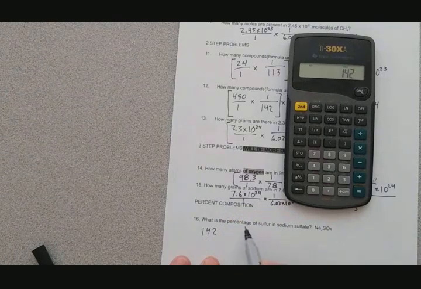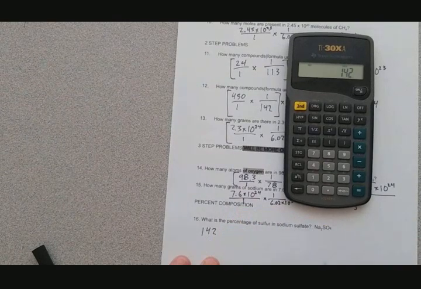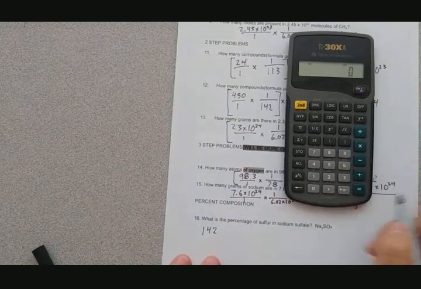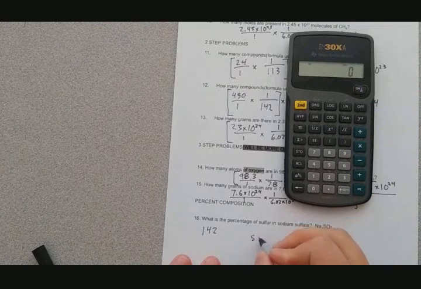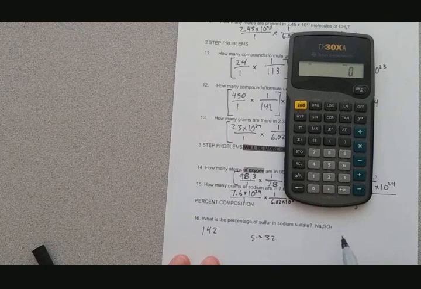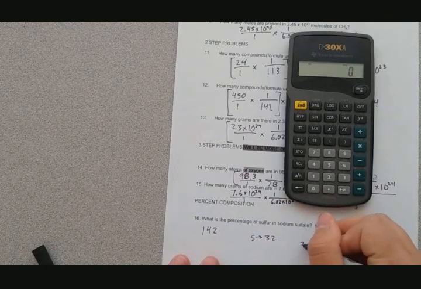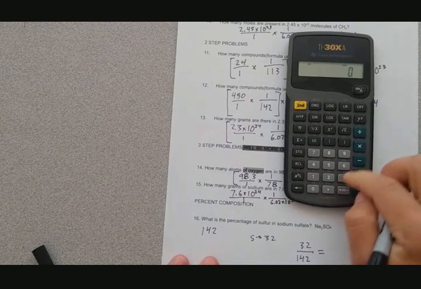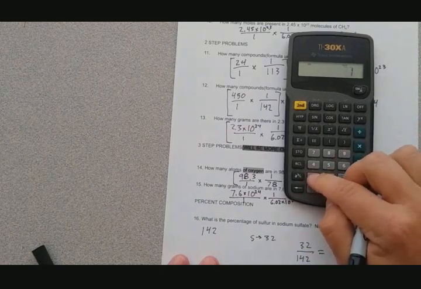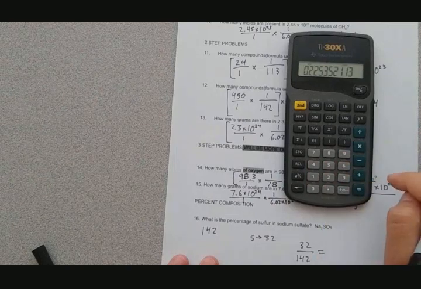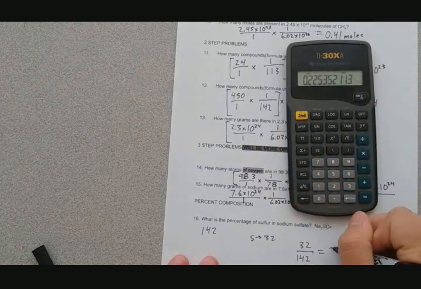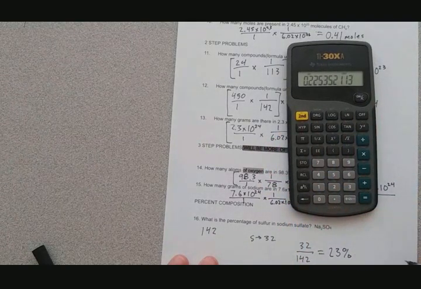So we want to find the percentage of sulfur in sodium sulfate. How much does sulfur weigh? Sulfur weighs 32. So we quite simply just do 32 divided by 142, and that's going to give us our percentage. 32 divided by 142 equals 0.225. We can round that up to 23%.